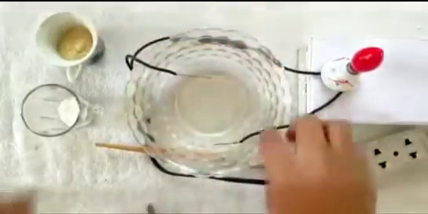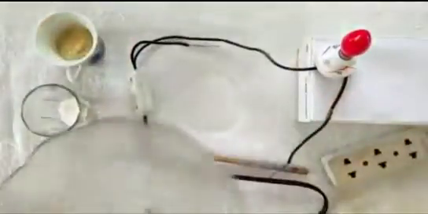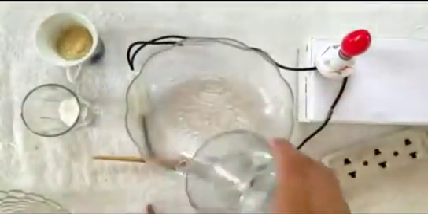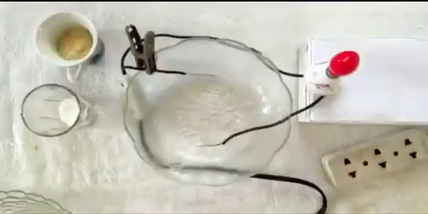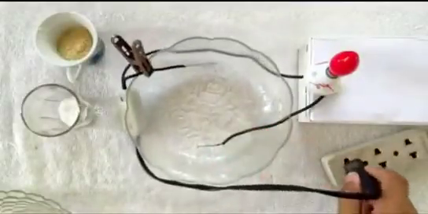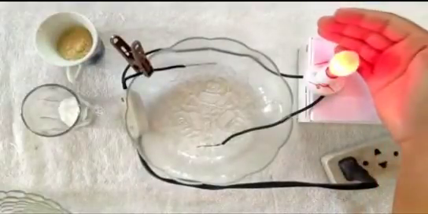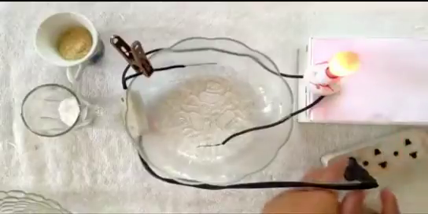At this point, let's now remove the first solution and replace it with another water. Let's try again to light the bulb and see the brightness of it. As we observe, the brightness is the same as with water only.